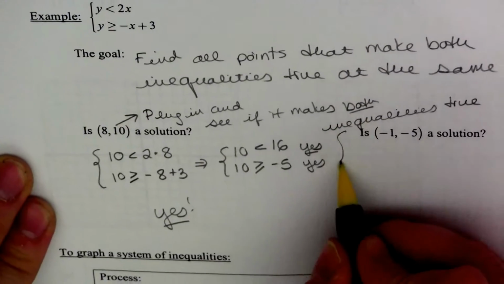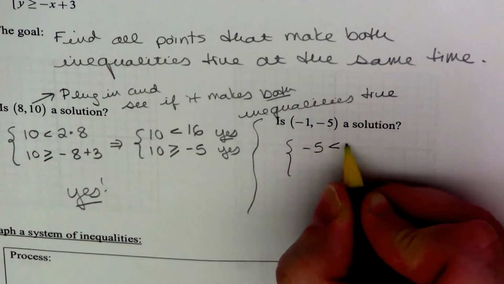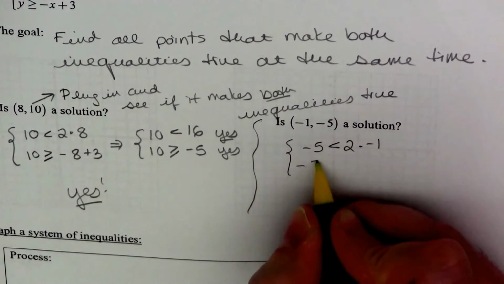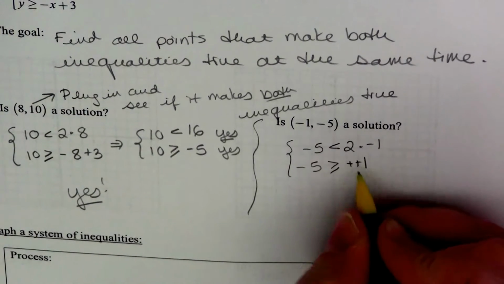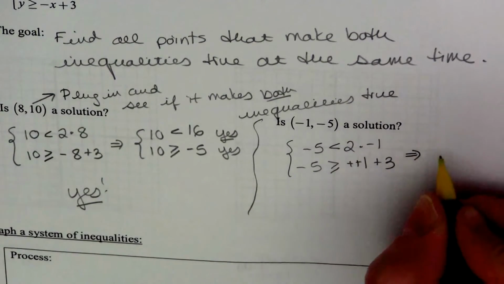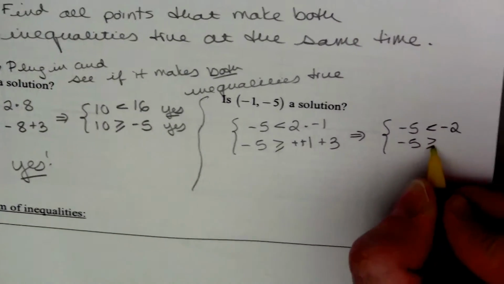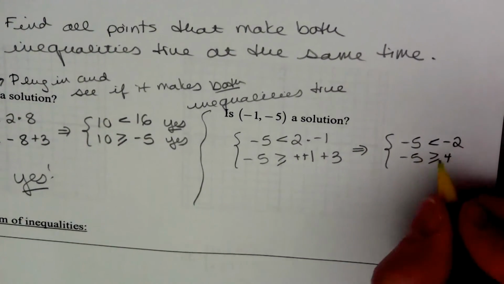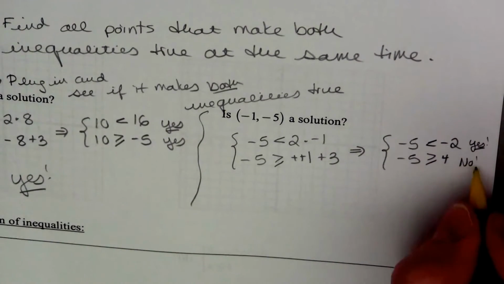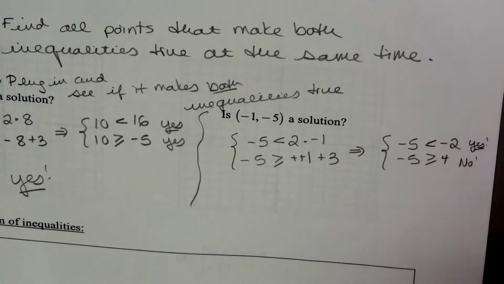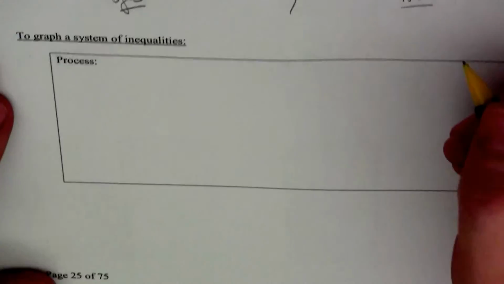Taking a look at (-1, 5), plugging in, I get negative 5 is less than 2 times negative 1. Again, I'll simplify in a moment. And negative 5 is greater than or equal to negative 1... that's just positive 1. Plus 3. So I get negative 5 is less than negative 2, and negative 5 is greater than or equal to 4. Well, the first one, sure, negative 5 is less than negative 2, so that one's good. The second one, though, isn't true. Negative 5 is not greater than or equal to 4. Both must be true to be a solution, so no, (-1, -5) is not a solution.